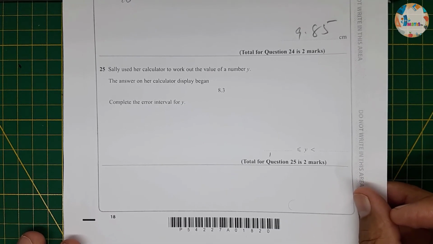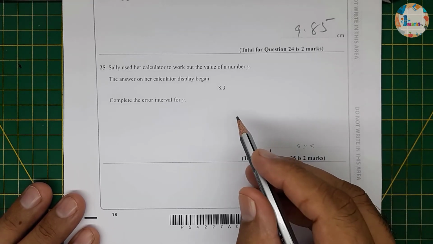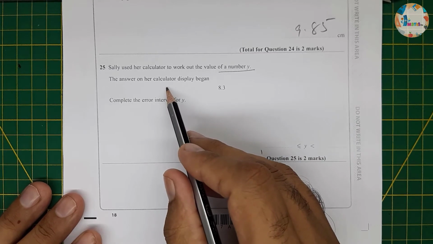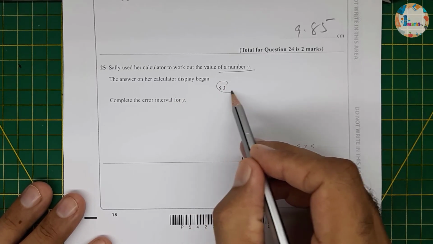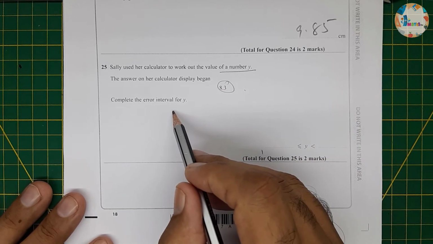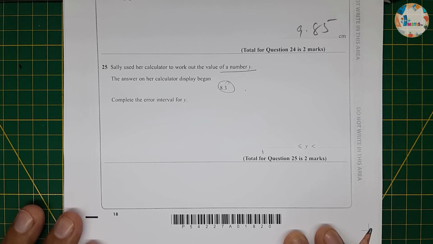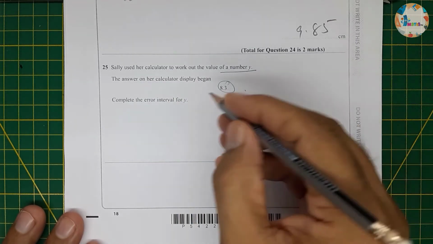Question number 25. Sally used her calculator to work out the value of a number y. The answer on her calculator display begins 8.3. Complete the error interval for y. So the error interval for y will be between 8.3 and 8.4.